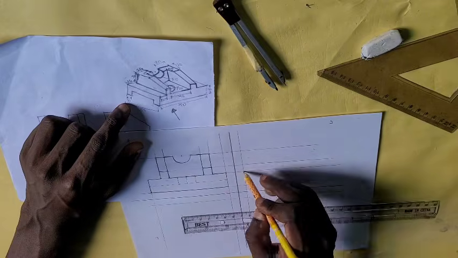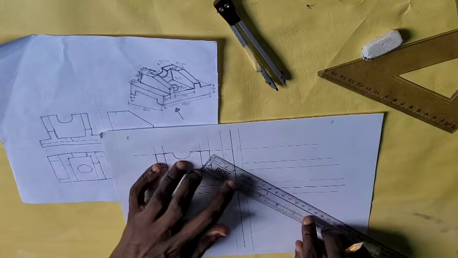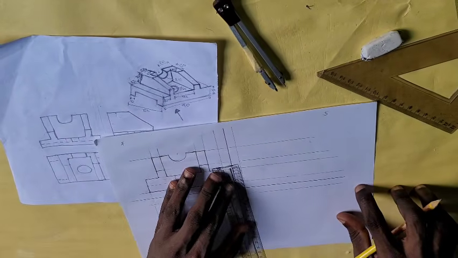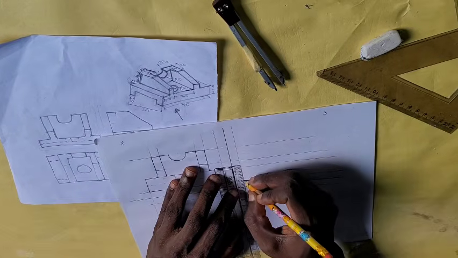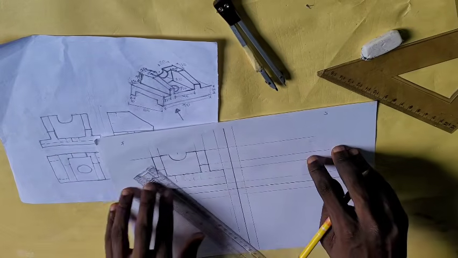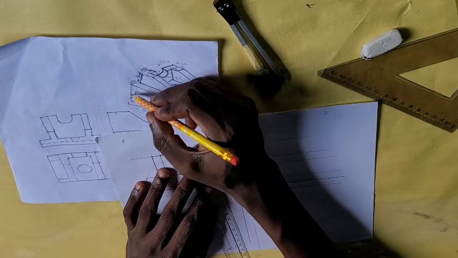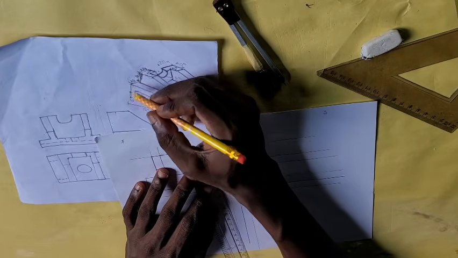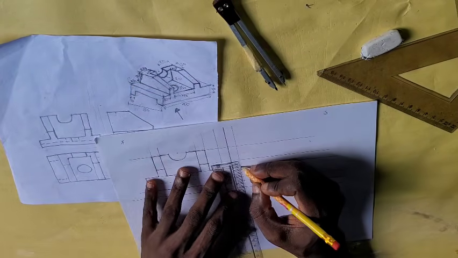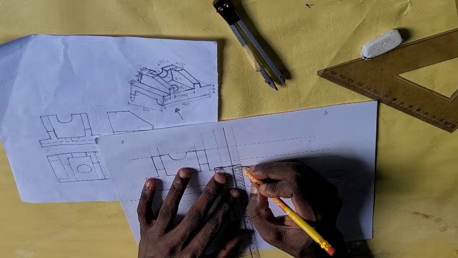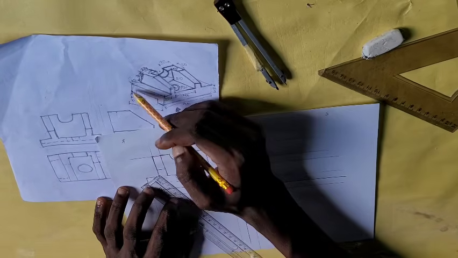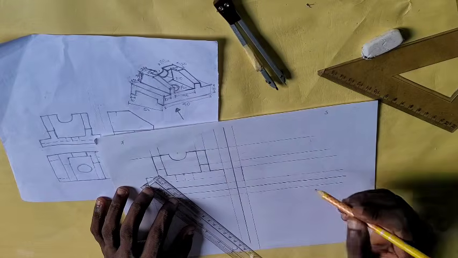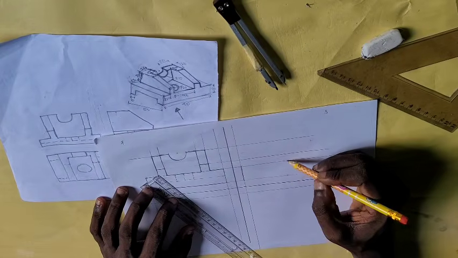From here to here is automatically what? 20. You can decide to measure it to confirm. You see that it's 20 perfectly. You can see from here to here is 20. Then from here to here is 20. I will measure 20. So I've already measured 20. Let me just make it bold. Okay. All right. So from here to here is 20. And I will need to measure 20 from here to here too.